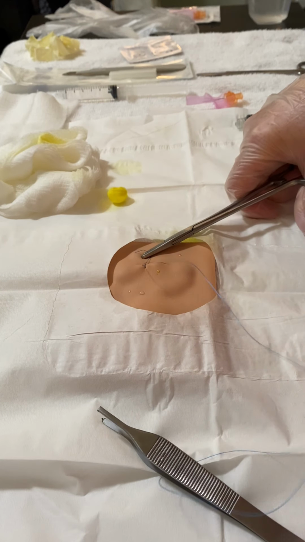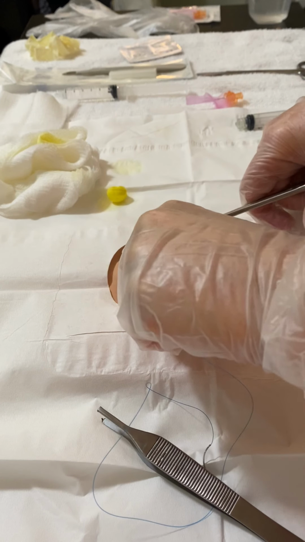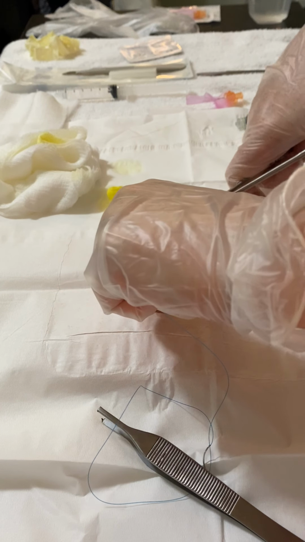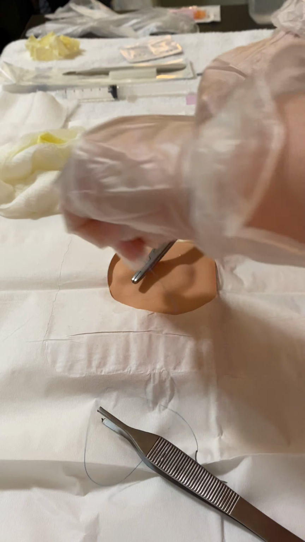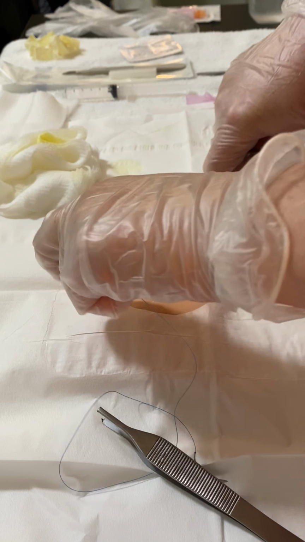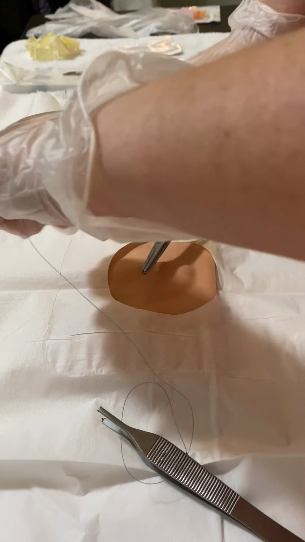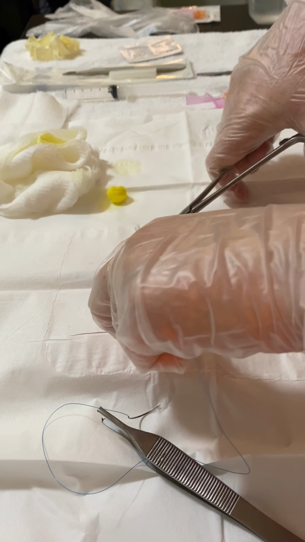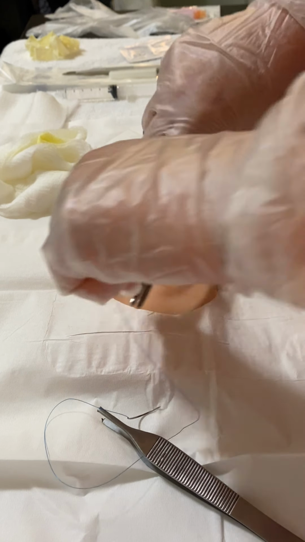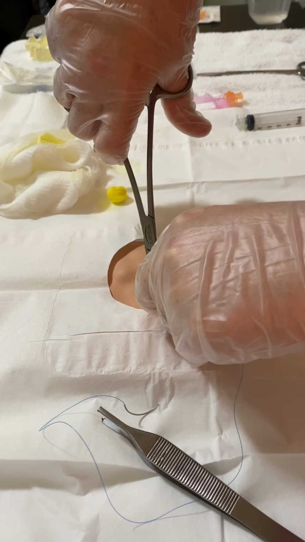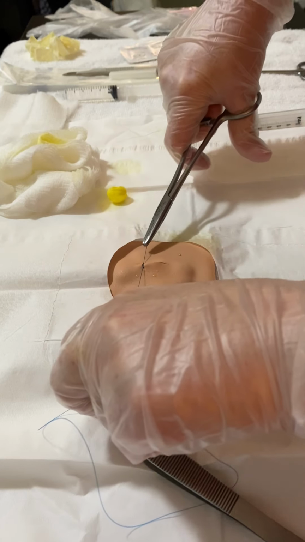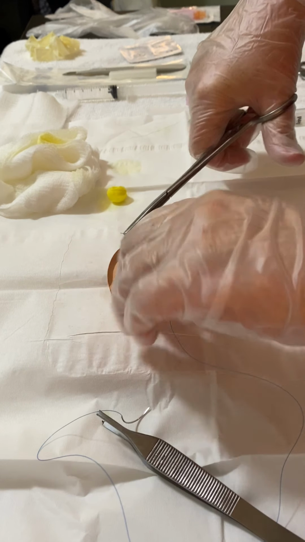Making sure that suture needle is far enough away where there's no danger in cutting ourselves. And then making a couple more passes through to secure the suture.